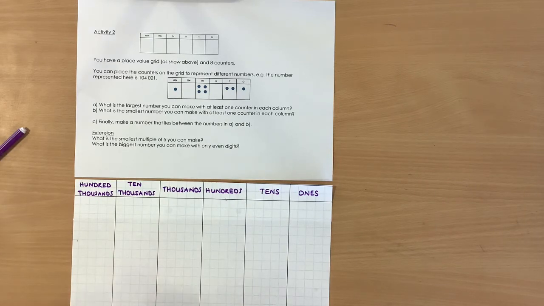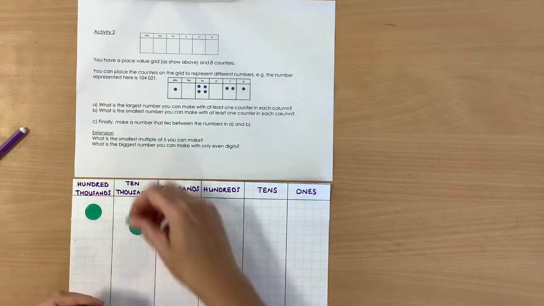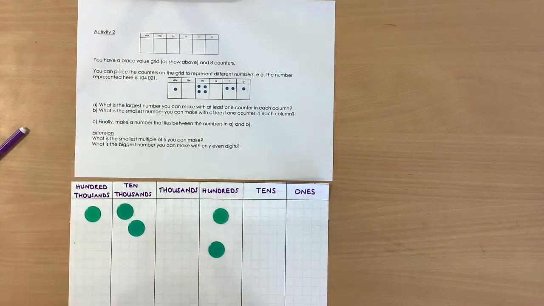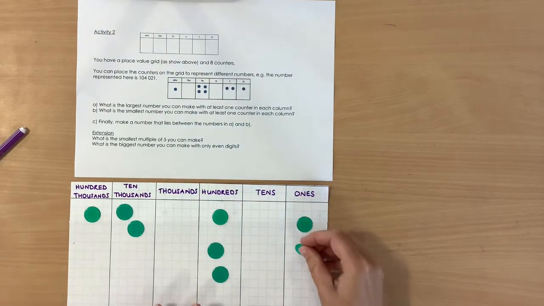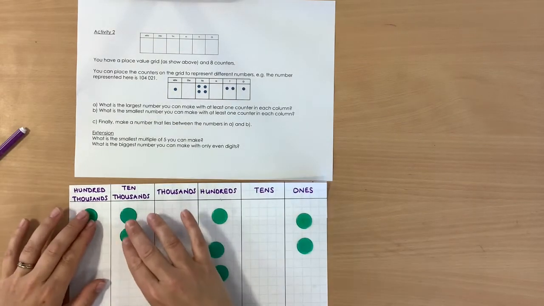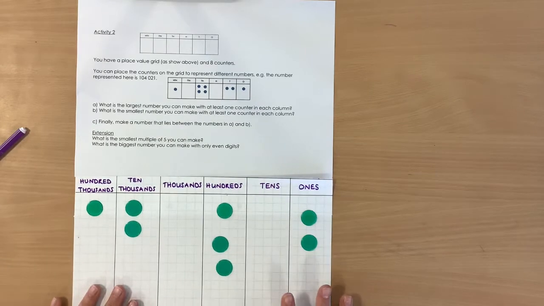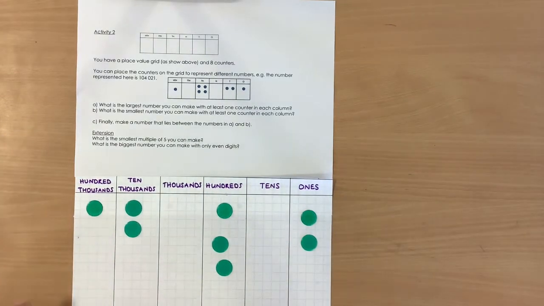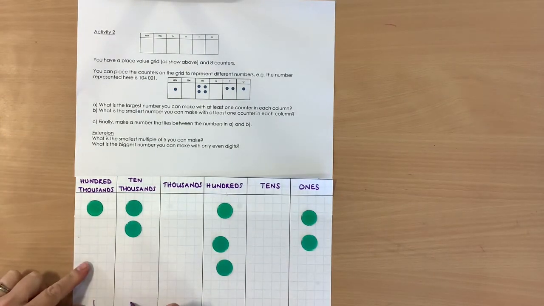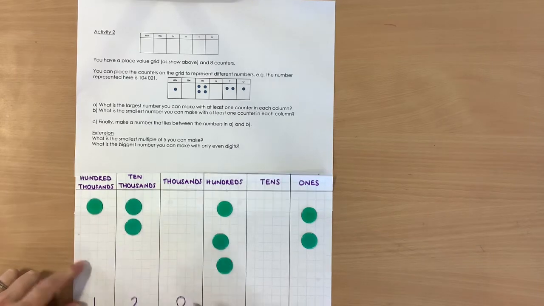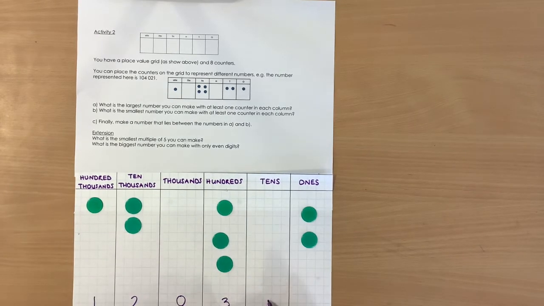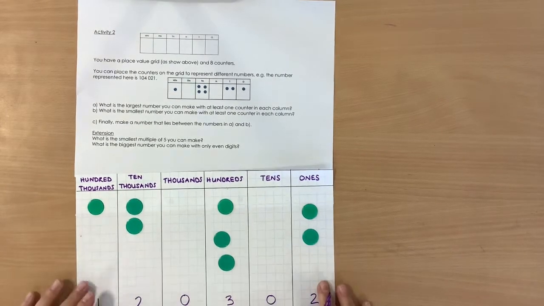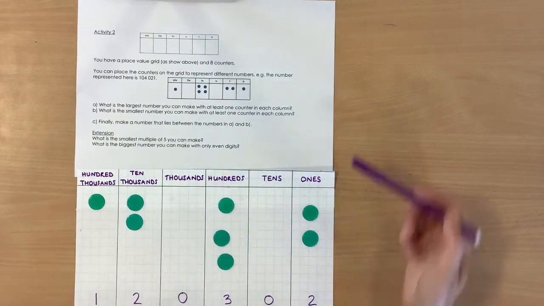So if I put these counters on the grid, I can make a number. I can put them anywhere. I could put some with no counters in, I could leave some gaps, I could put lots in one, but for example, the number I've made there is 120,302.